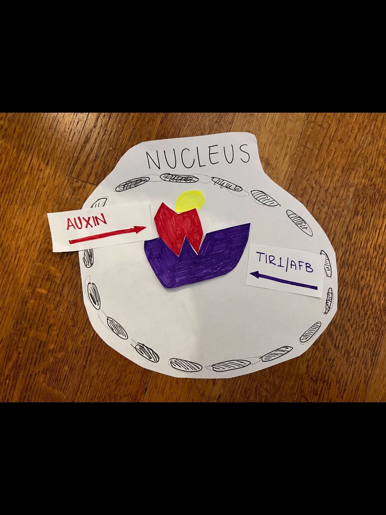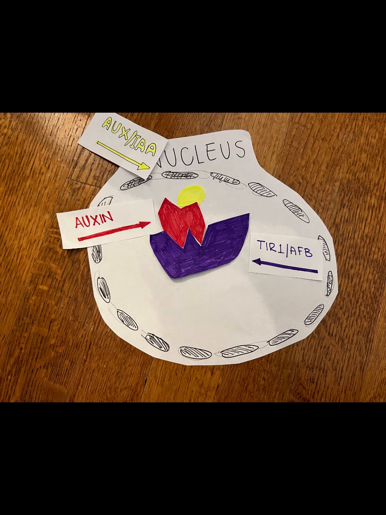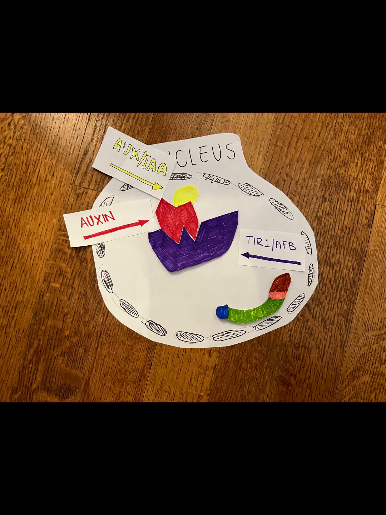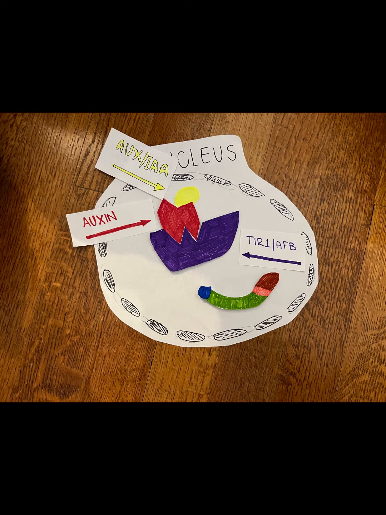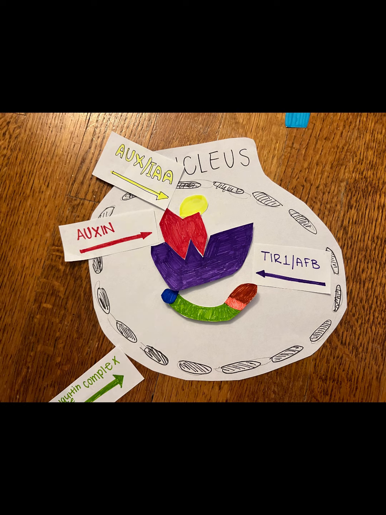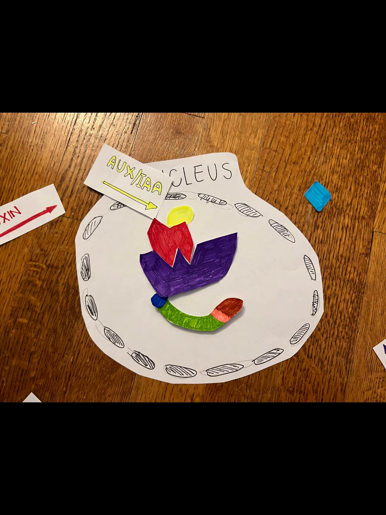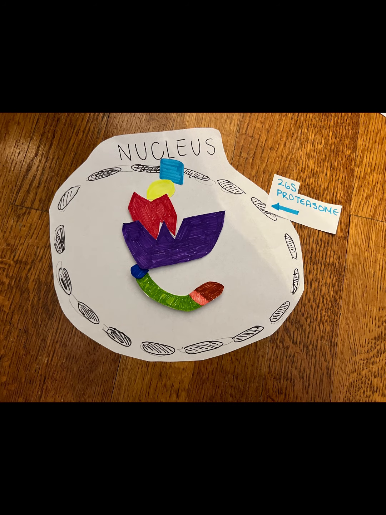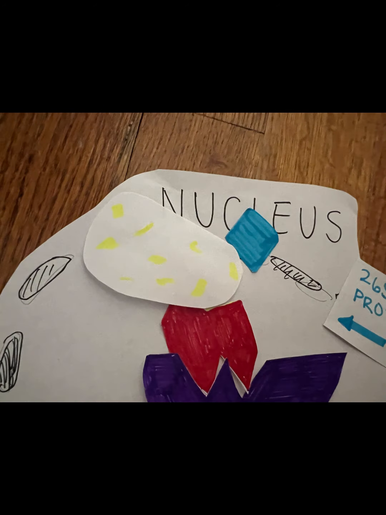This complex then binds with AUX/IAA, a transcriptional repressor that acts as a brake pedal and blocks the expression of auxin-responsive genes. This then forms an SCF complex, otherwise known as the ubiquitin ligase complex. The complex will lead to AUX/IAA degradation. Proteasome, a protein complex, comes in and degrades the AUX/IAA.